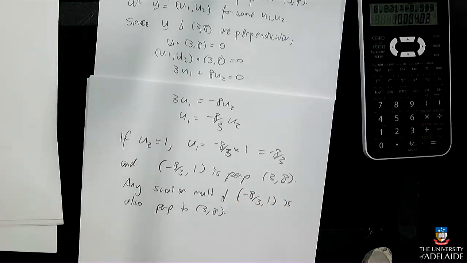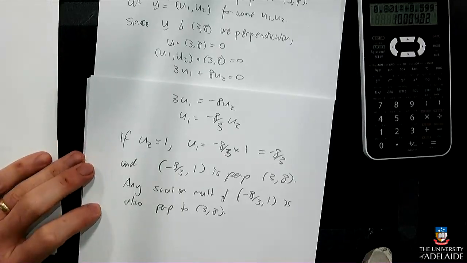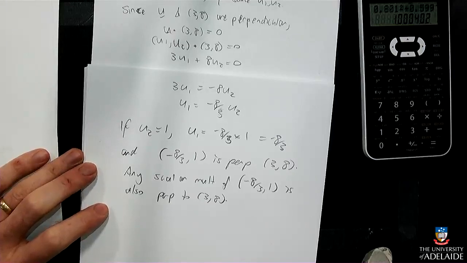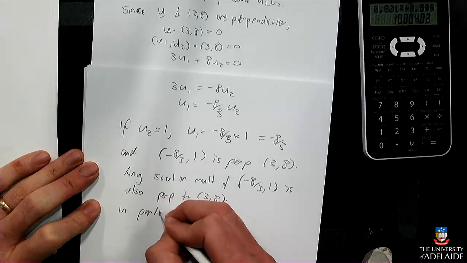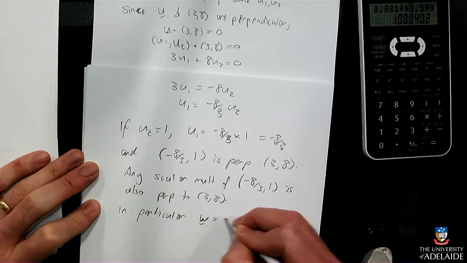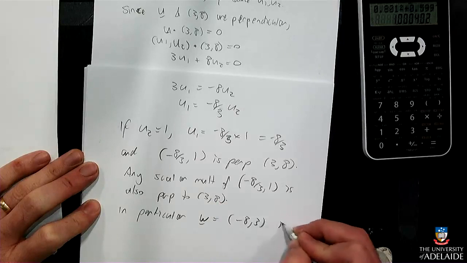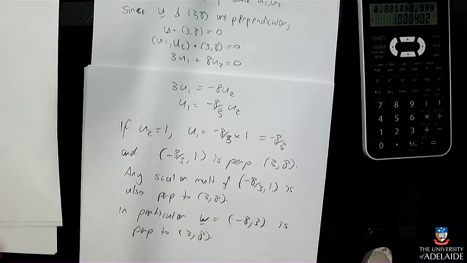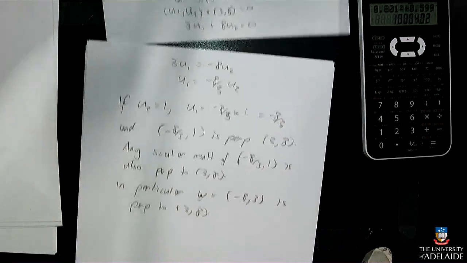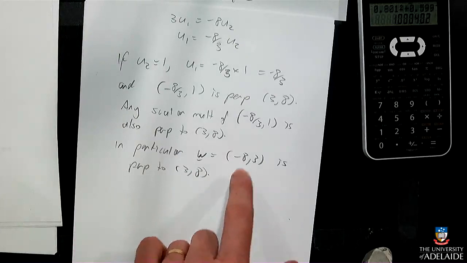So out of all of those possible multiples, we want to choose the one that has length 1. Which means what we should really do is just divide this one by its length. But it might be easier to choose a different vector. And I should really just give it a name. In particular, w is like minus 8, 3. It's perpendicular to 3, 8 because it's a multiple of this vector. And we can find a unit vector by multiplying this by 1 over its length.